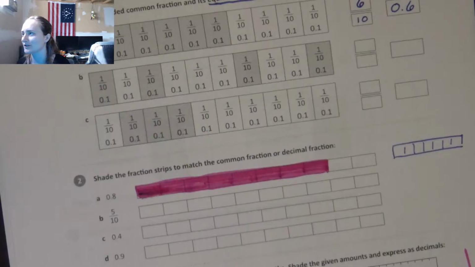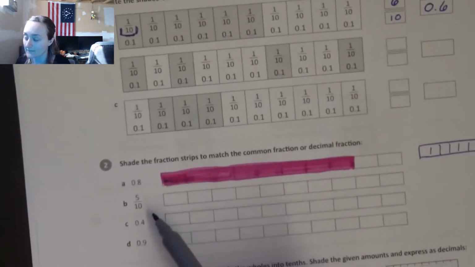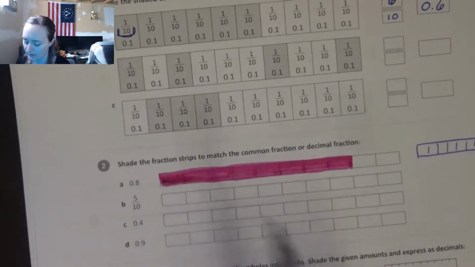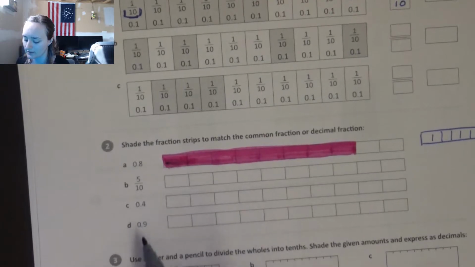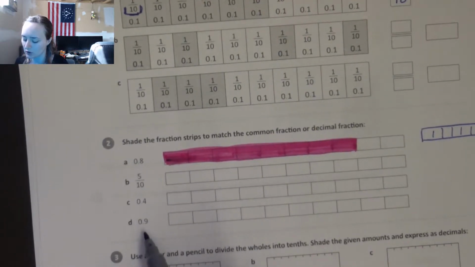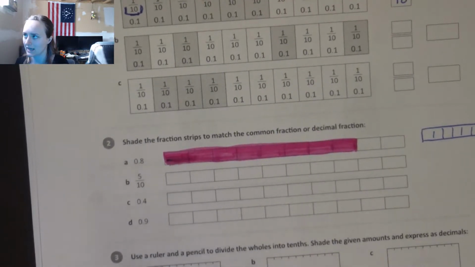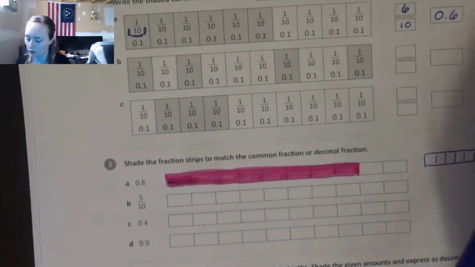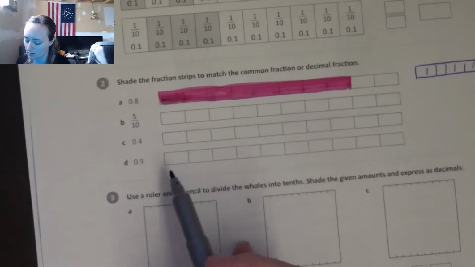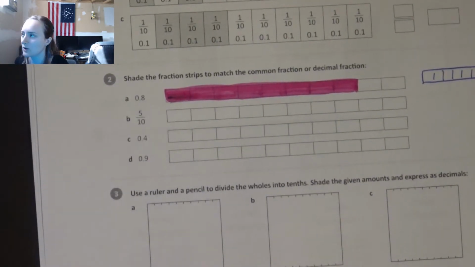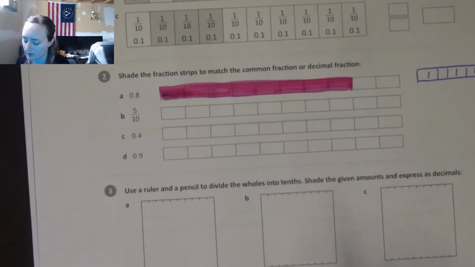And you can see my coloring's not perfect, but I gave it a good shot. Okay. This one shows as a fraction, 5 tenths. This one shows as a decimal, 0 and 4 tenths. And this one also shows as a decimal of 0 and 9 tenths. So you are going to color those in using this decimal to tell you how much gets colored.